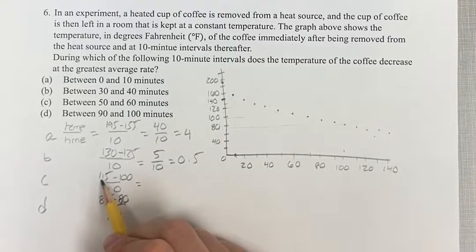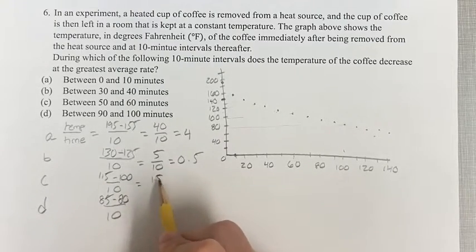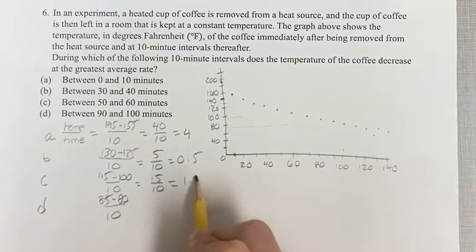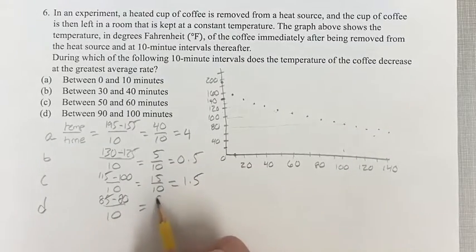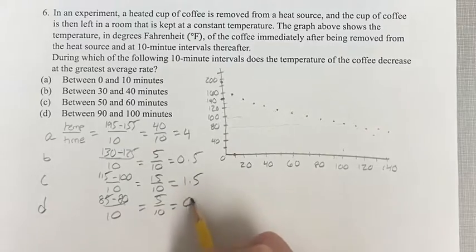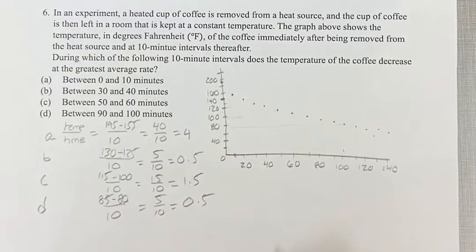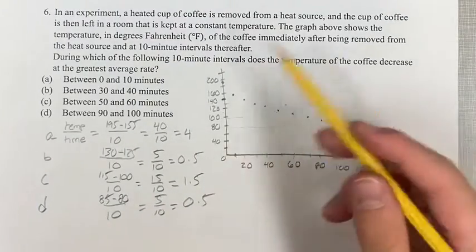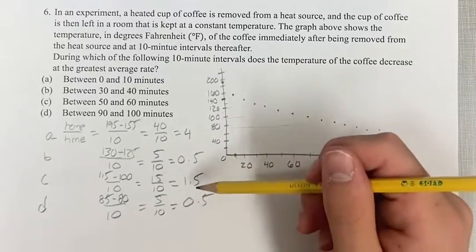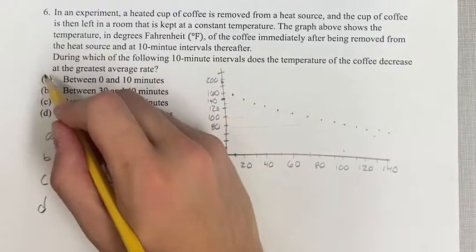So 115 minus 100 over 10 is 15 over 10, which is 1.5. And 85 minus 80 is 5 over 10, which is 0.5. So which of the following is the greatest rate of change? 4 is greater than the other 3. So A is going to be your final answer.